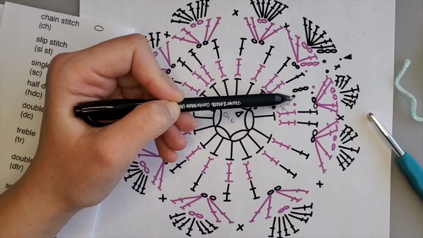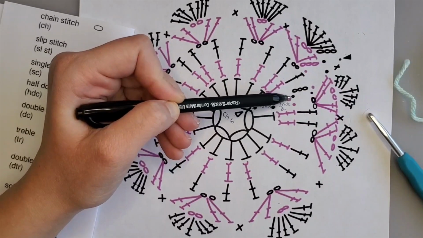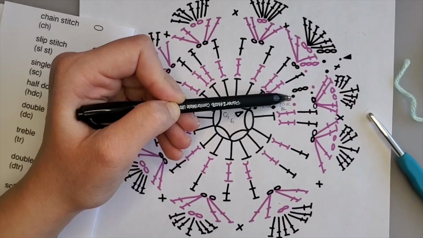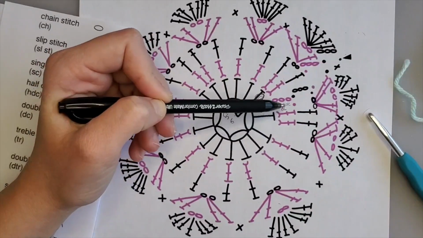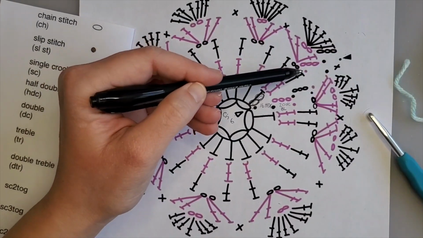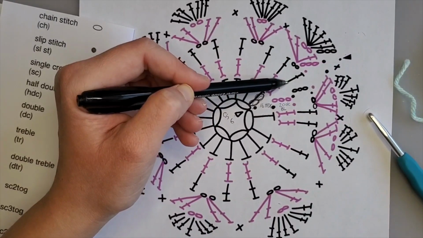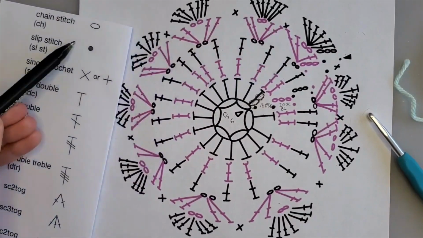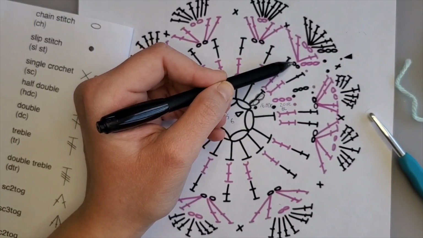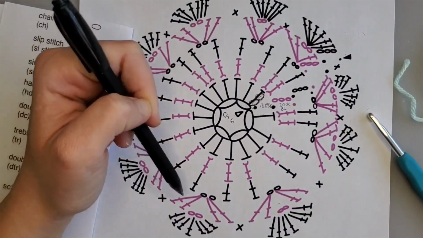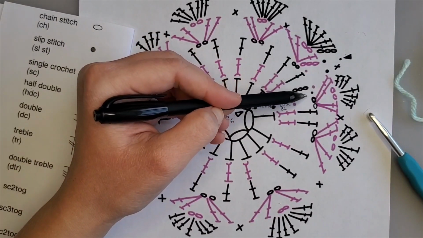Then if we take a look at the next row, on the last row we did our slip stitch to join, and then again we're going to be doing another slip stitch on the top of the next stitch, and then we're going to be doing a chain 3. And then we know from the last row that a T with the line going across is a double. So we're going to be doing double crochet. And then we know that the ovals mean chain. So we're going to be doing 2 doubles, chain, 2 doubles, chain. And we're going to be repeating that all around, and then join back with a slip stitch.